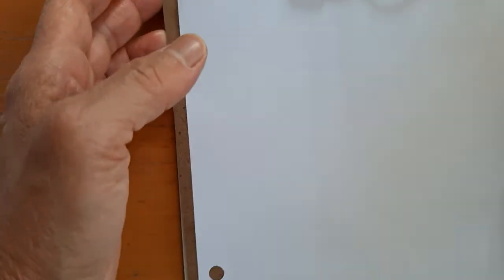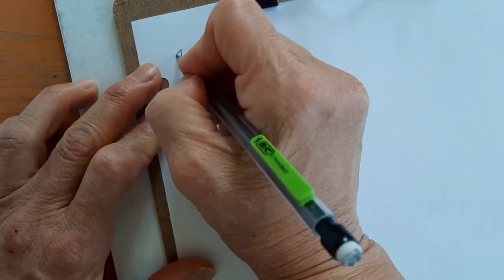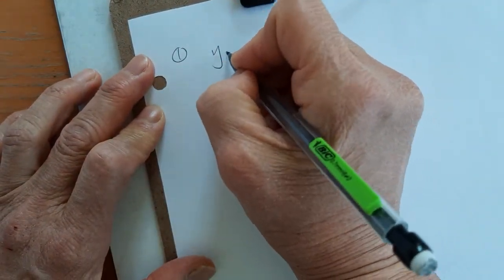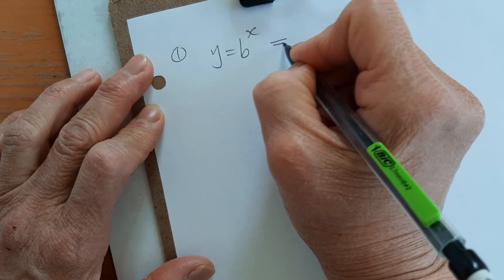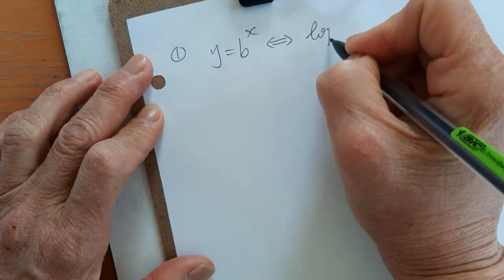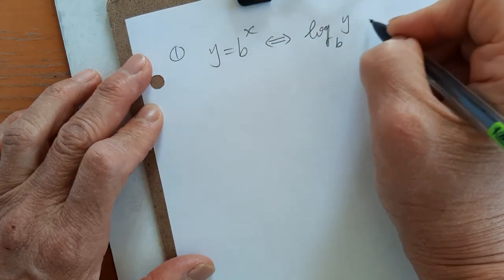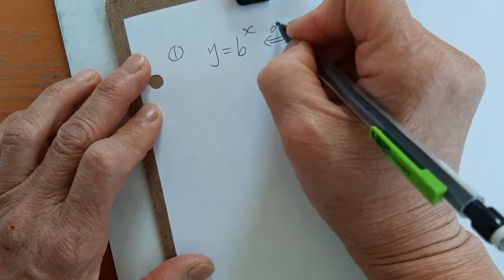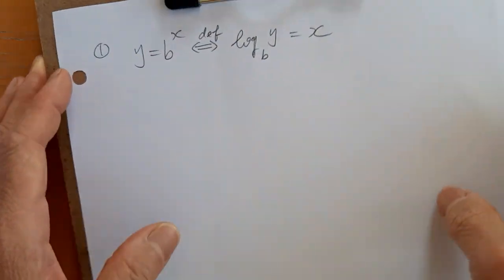Now, let's summarize the formulas. First, by definition, y equals b to the power x is equivalent to log base b of y equals x. This is the first one, which comes from the definition.